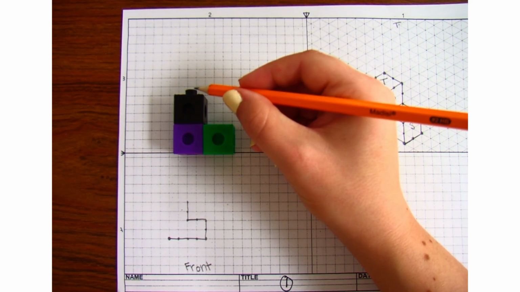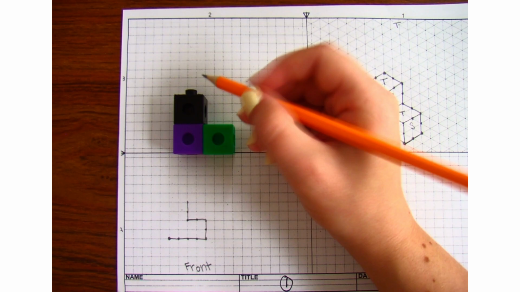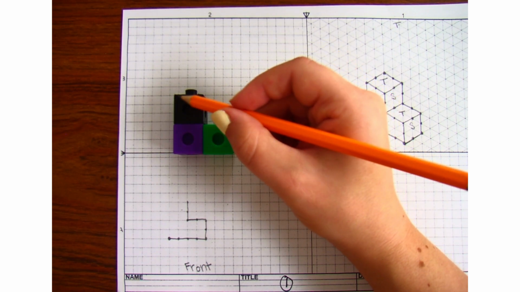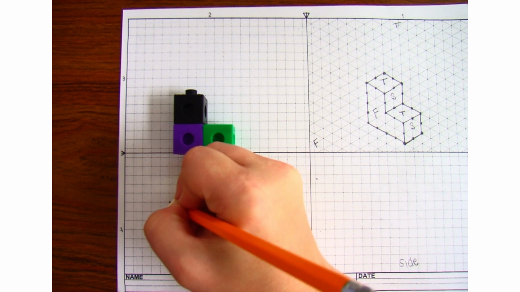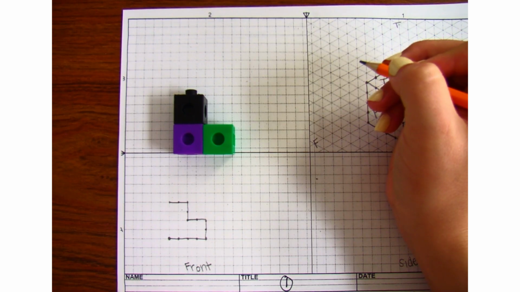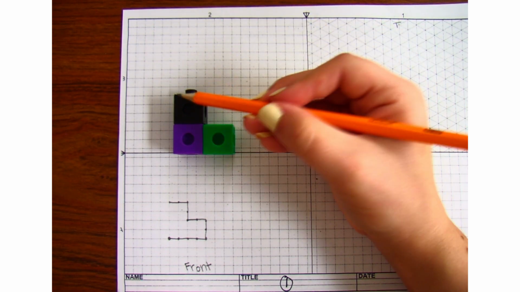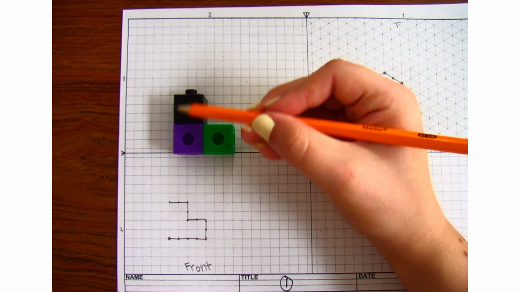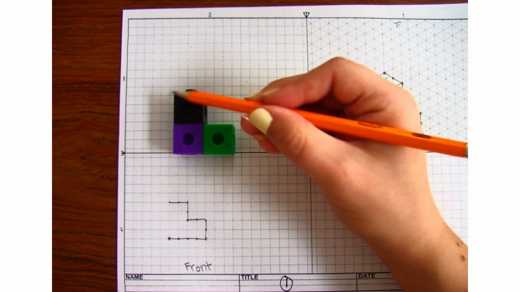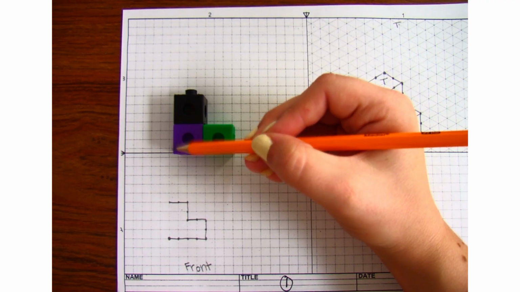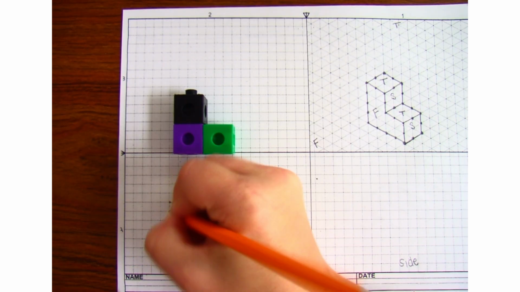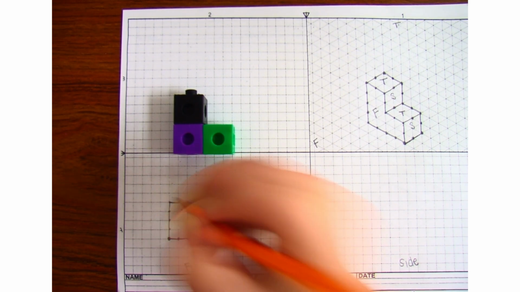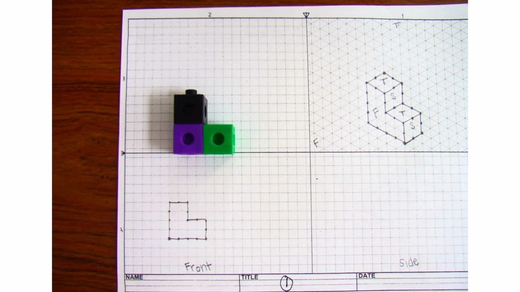Remember, we're ignoring these little nubs that stick out of the cubes. So if we ignore that, we're just going to go over to the left 2. And then from here, to finish this off, we're just going to go straight back down to our starting point. This would be straight back down 4 dots. And that is what our front view sketch would look like.